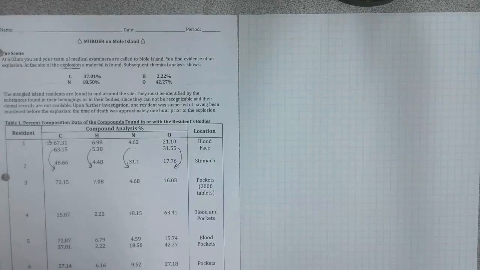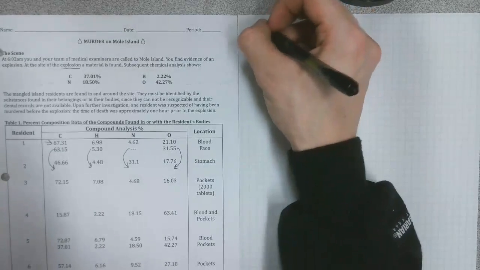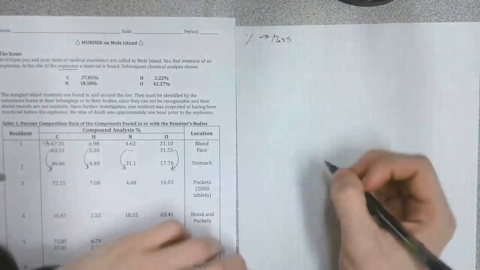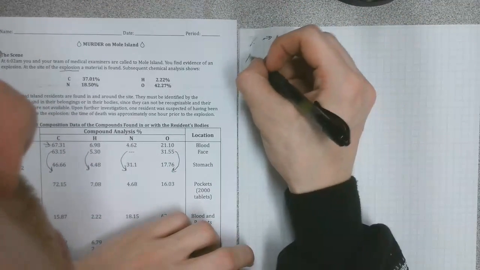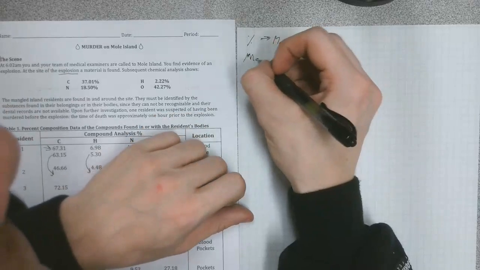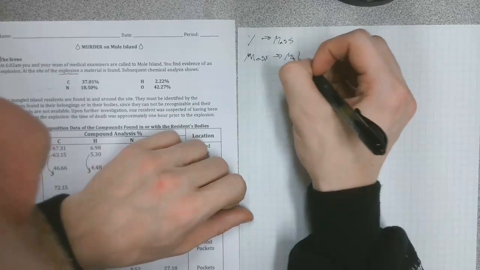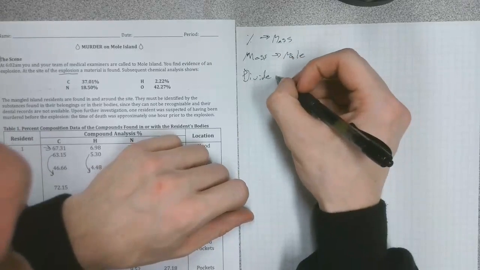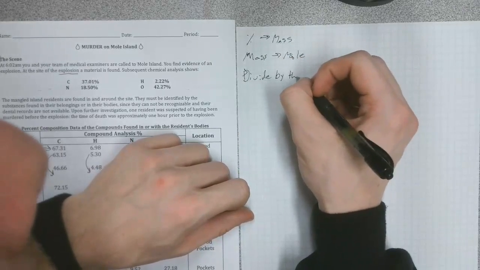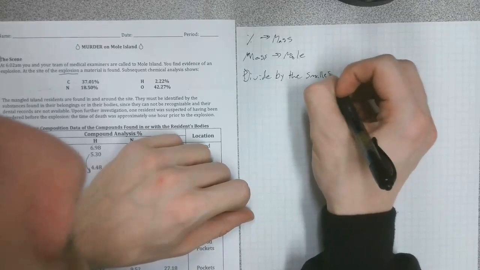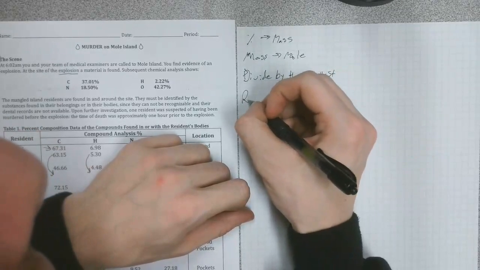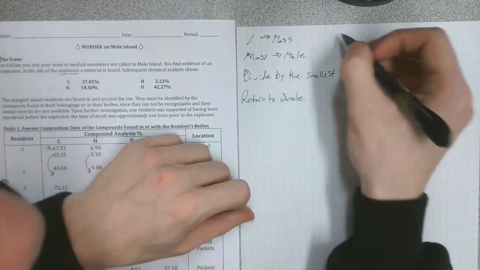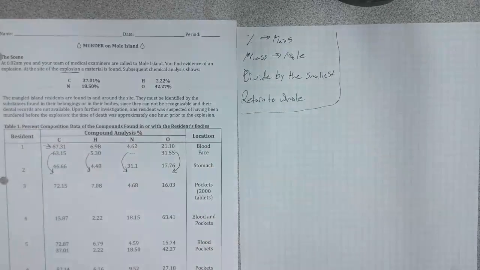Again, don't forget the empirical formula march, right? We go percent to mass, mass to mole. God, I cannot write on this sheet of paper. Divide by the smallest and return to whole. All right. Don't forget your march.